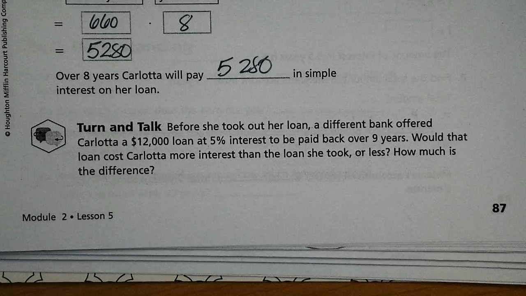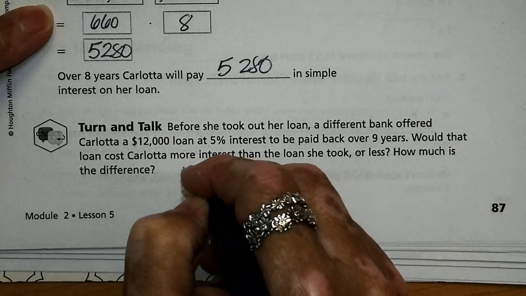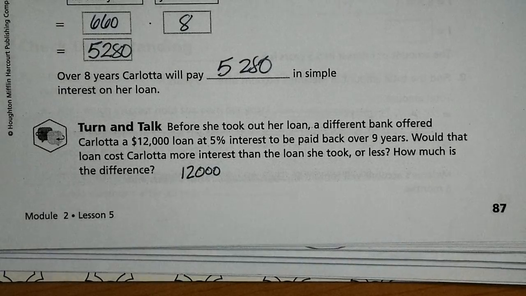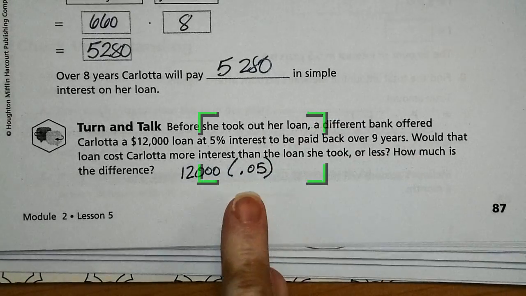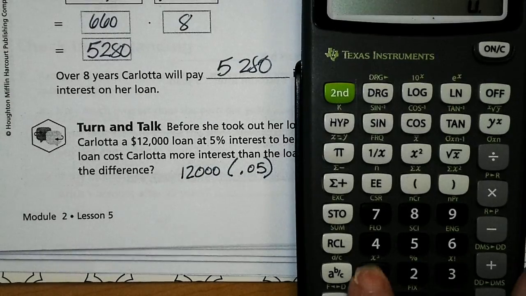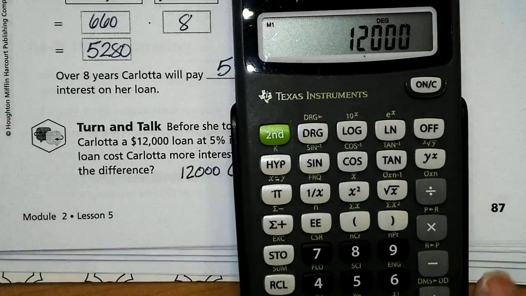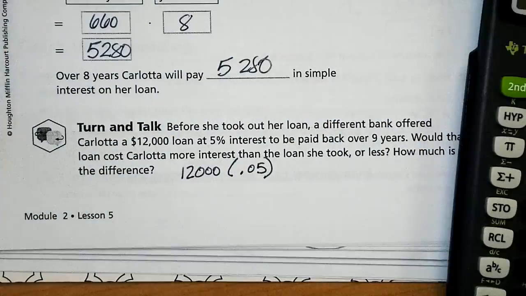So now we've got to figure it out, right? So first thing I've got to do is 12,000 times the percent. So what do I get? So 12,000 times 0.05.